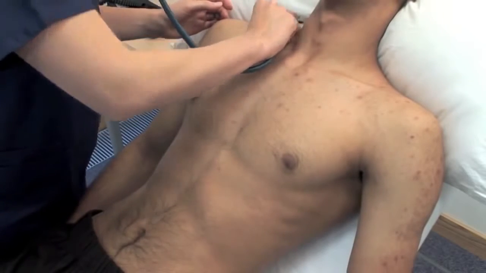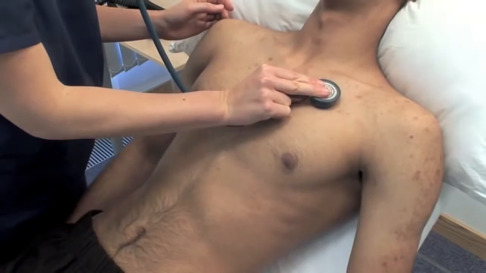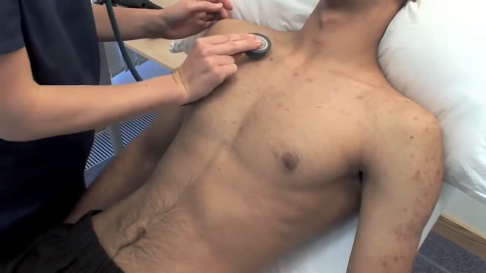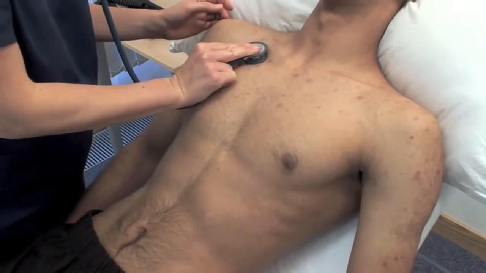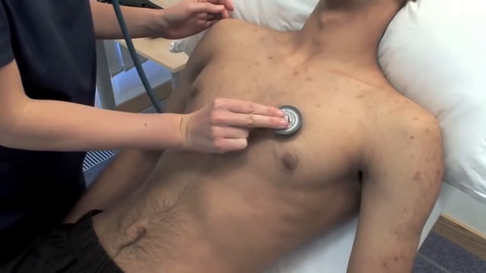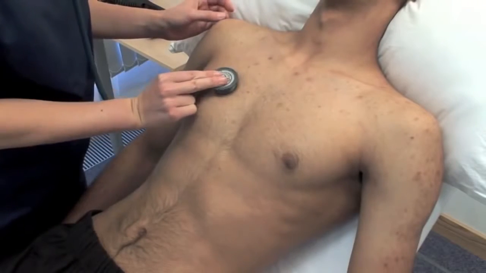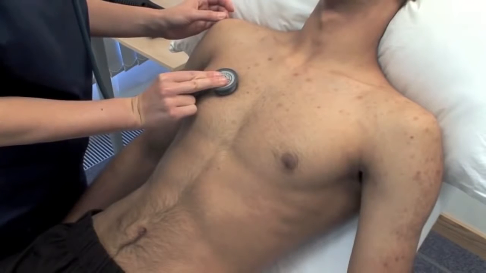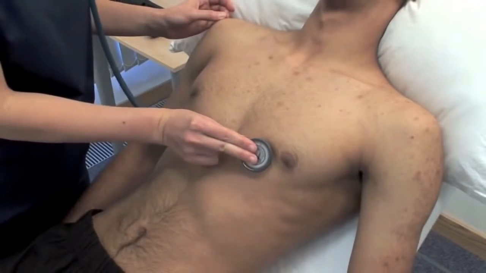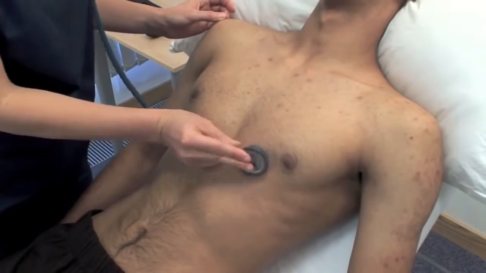Over normal lung, the low-pitched components of speech are heard and high-pitched components are attenuated. Over consolidated lung, in pneumonia for instance, the numbers are clearly audible. Over an effusion or area of collapse, they'll be muffled.